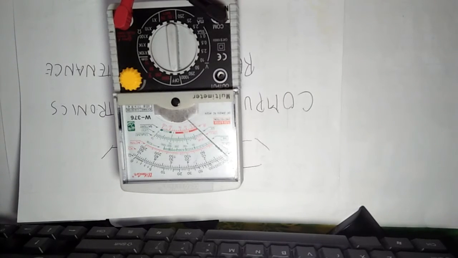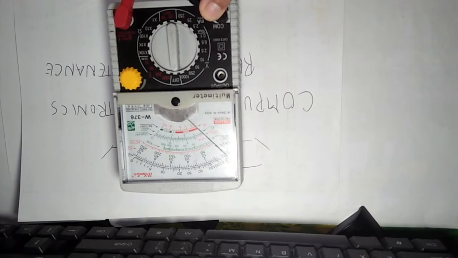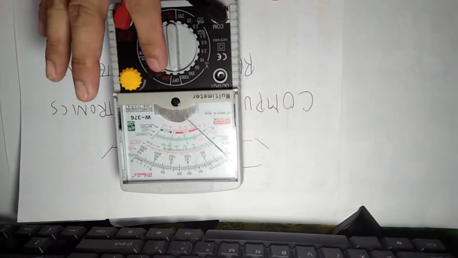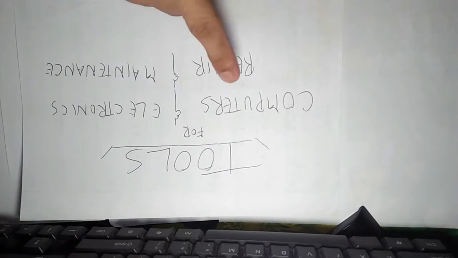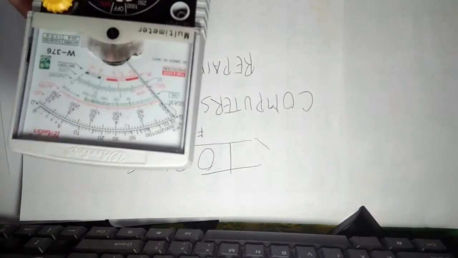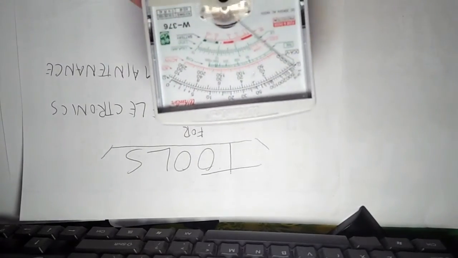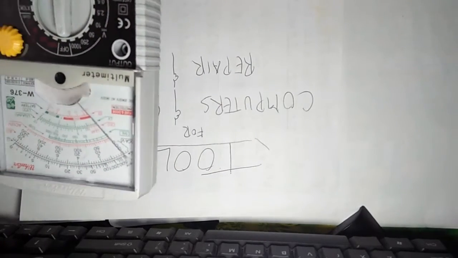Okay, so ito pong tester na to ginagamit natin. Bakit ito mahalaga, bakit ito importante? We use this to measure voltage, current, capacitance, resistance. So this is very useful, okay, very useful, guys. So invest na po kayo. So this is number one tool for computers and electronics repair and maintenance, and also in basic electrical we need also this one, okay, and also in connection with networking, so we need multi-tester.